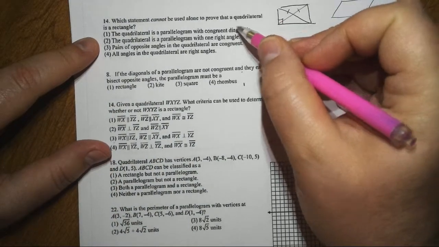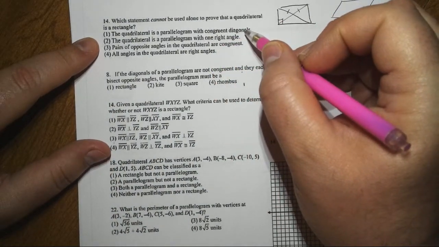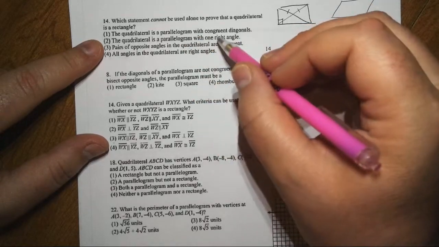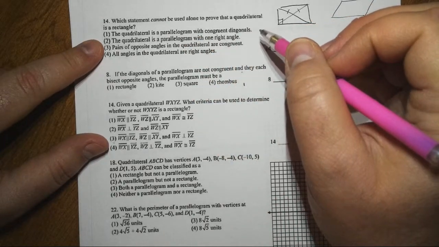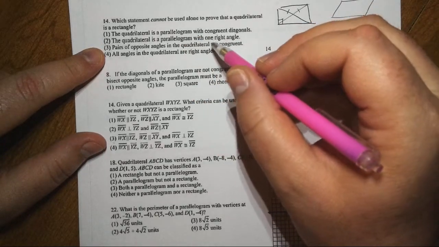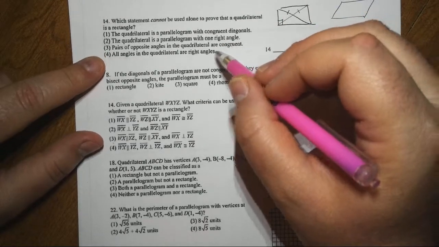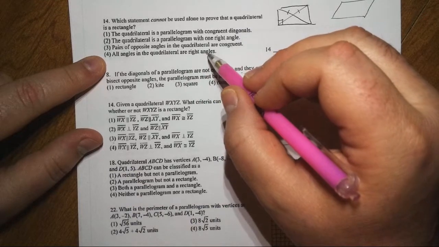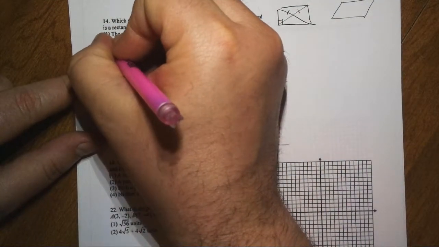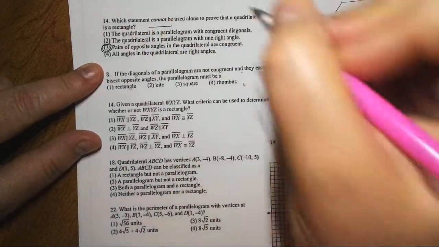So the quadrilateral is a parallelogram with congruent diagonals. That would be enough. A parallelogram with a right angle. That would be enough. Pairs of opposite angles that are congruent. Remember, every parallelogram has that, so that wouldn't be enough. And all the angles being right angles. That would be enough. So we would want to choose choice 3 because it cannot be used alone.